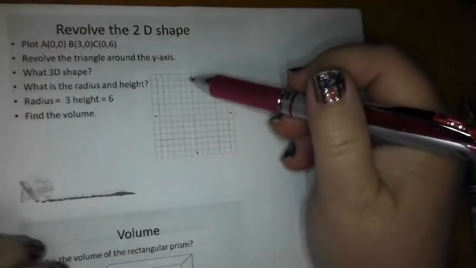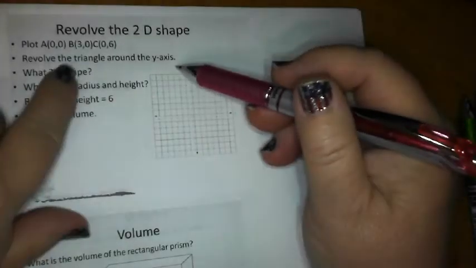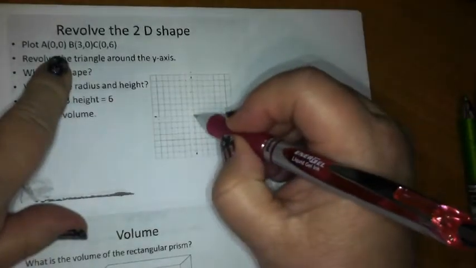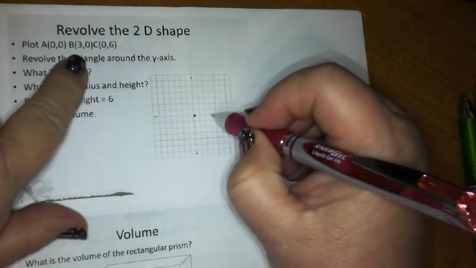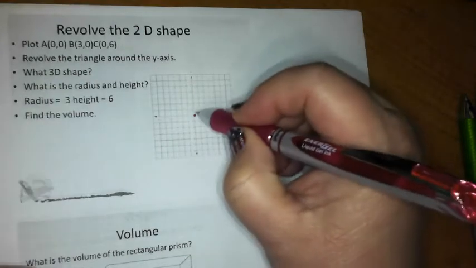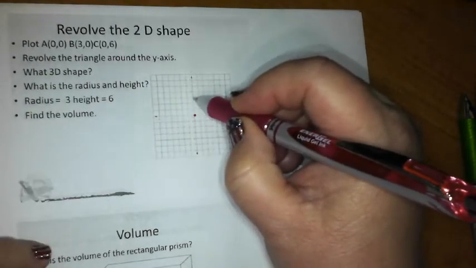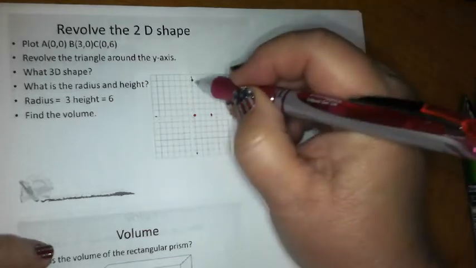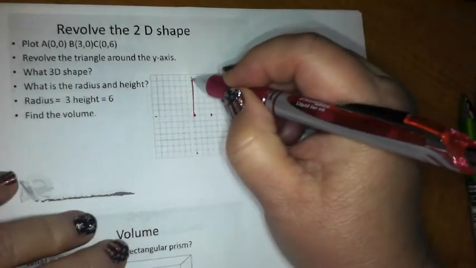All right, let's move on to the next one. This is an interesting concept here. We're going to revolve a 2D shape around an axis. So, I'll show you how this works. I plot these 3 points, (0, 0), (3, 0), and (0, 6). 1, 2, 3, 4, 5, 6. Notice when I connect the dots, that makes a triangle.